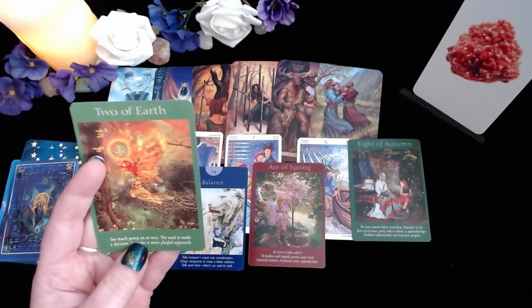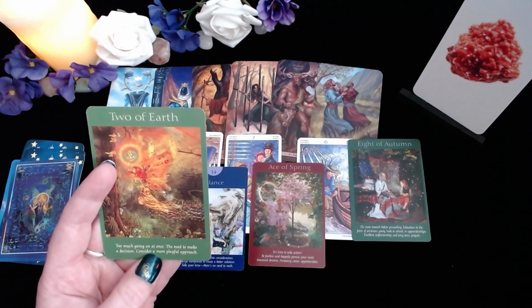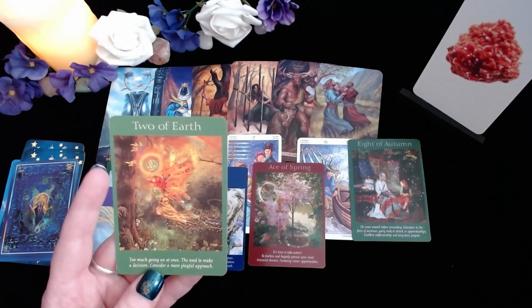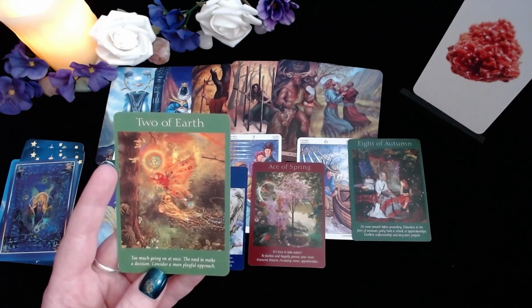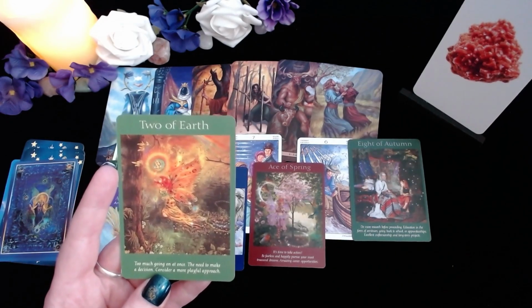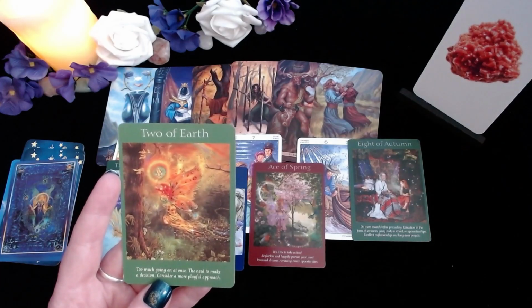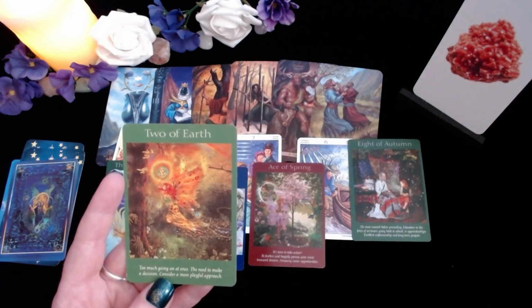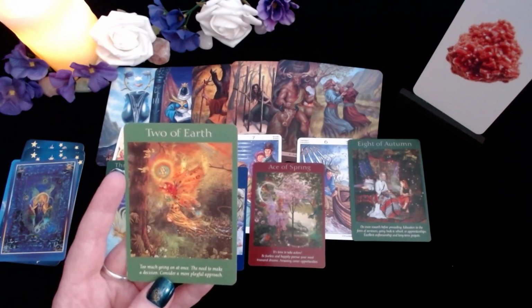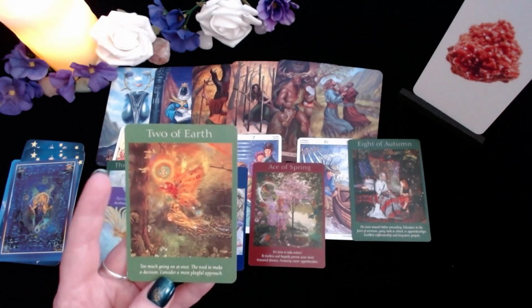Two of Earth. Too much going on at once. The need to make a decision. Consider a more playful approach. You're doing too much or trying too hard. In resistance, in fact, and trying to flow something while fighting for the right to have it. Lighten the energy here. Play with the change that you want to see.